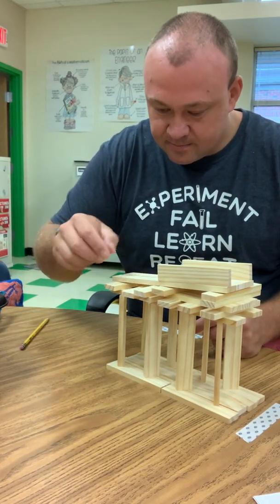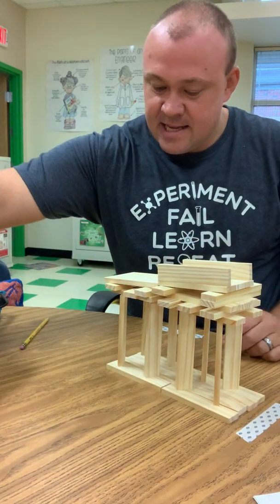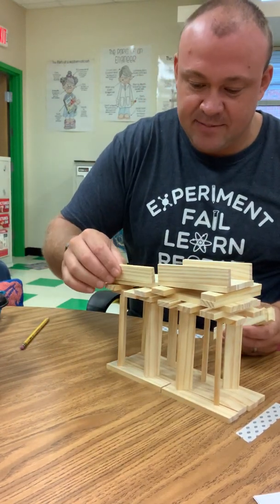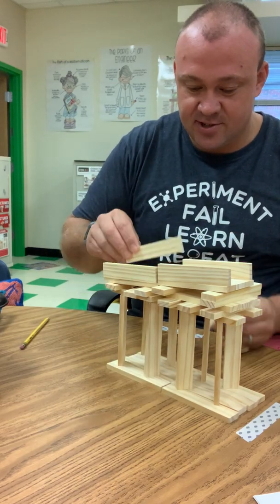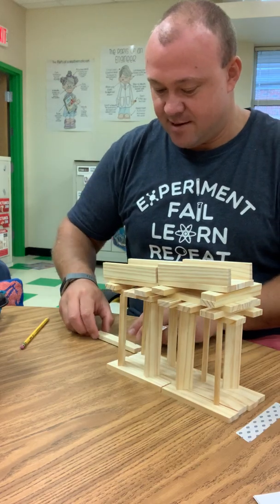So, yeah, that's lining up very good. So here we go. And I get to my wall. So now I got my ramp and you can kind of see how it's starting to slide down. So now I'm gonna want the ball to kind of fall down here.